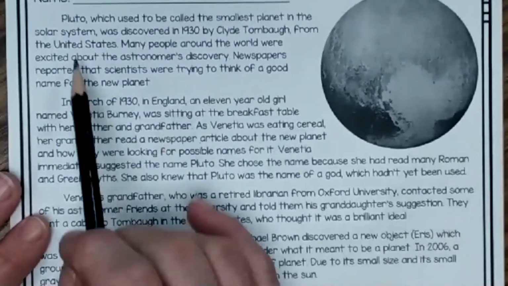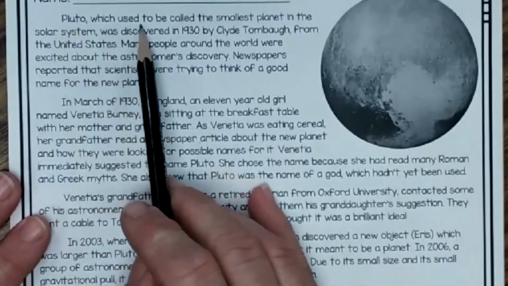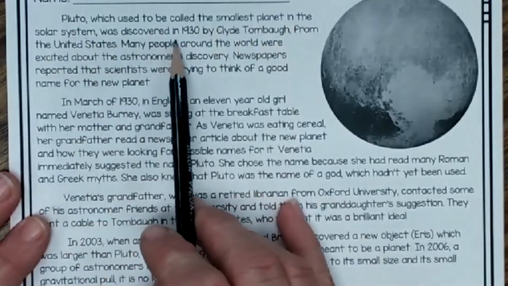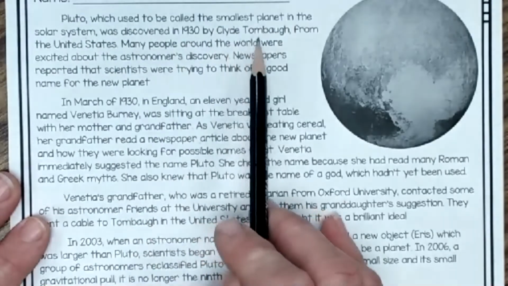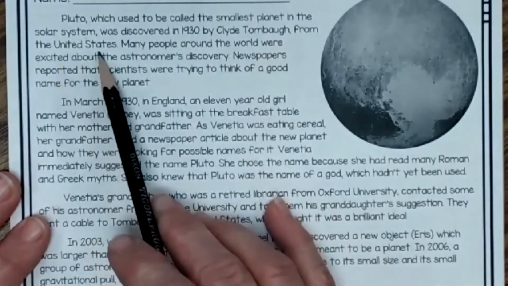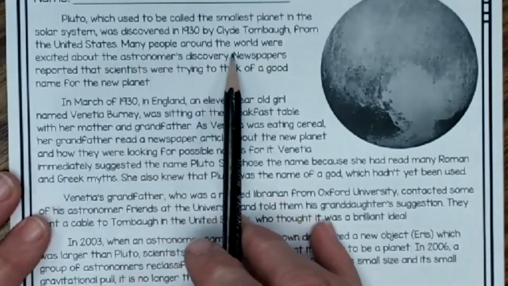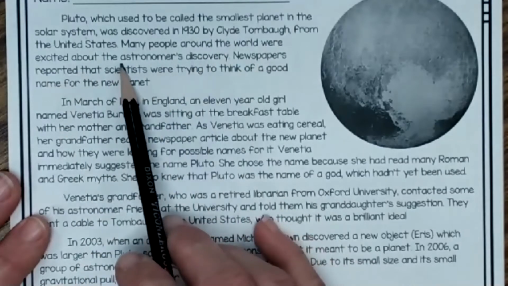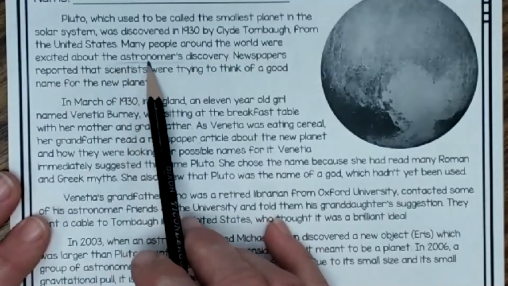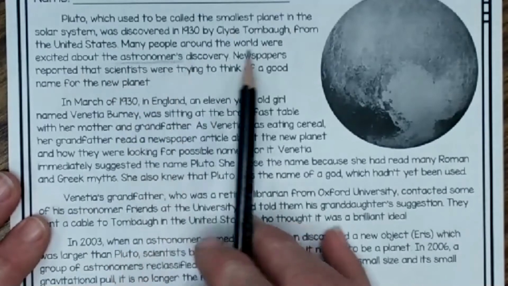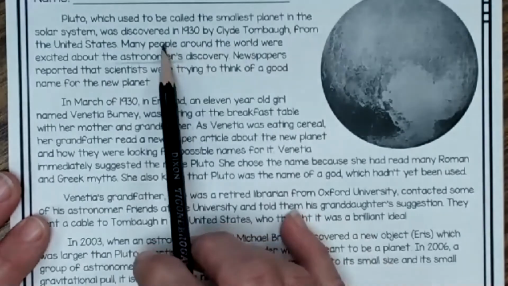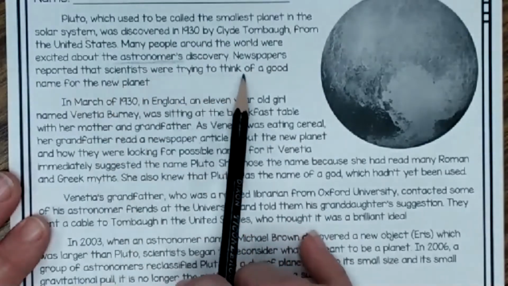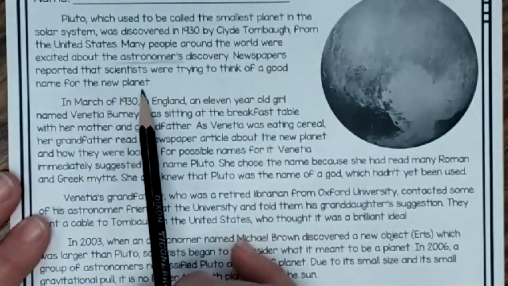And here we see a picture of the planet Pluto. And it says, Pluto, which used to be called the smallest planet in the solar system, was discovered in 1930 by Clyde Tombaugh from the United States. Many people around the world were excited about the astronomer's discovery. Astronomer. That must be somebody who studies planets and stars, because that's what he's doing. Newspapers reported that the scientists were trying to think of a good name for the new planet.